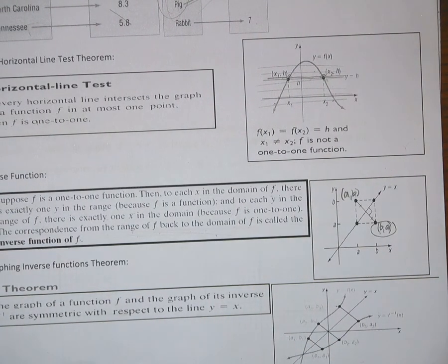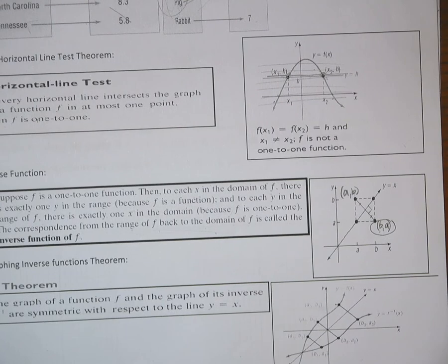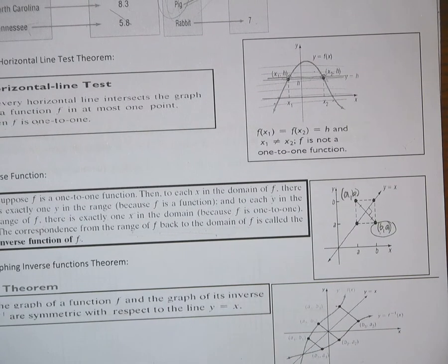So I would have A, B. Same would be if I started with A, B. If I wanted to find the inverse, I would flip my x and my y, switch those two values with each other, and I would get B, comma A instead. Okay. So this inverse function really just means we're replacing the domain with the range and the range with the domain, flipping the input and the output.